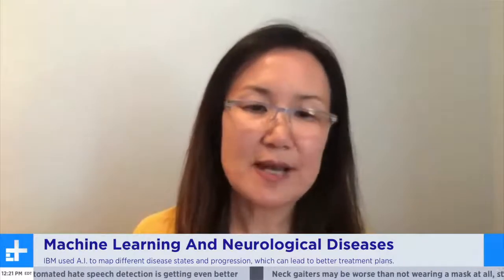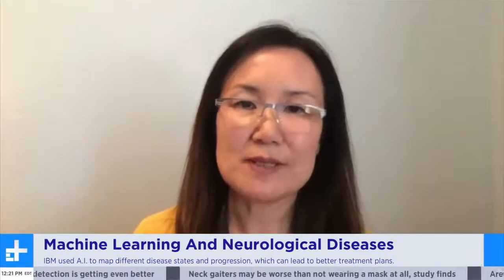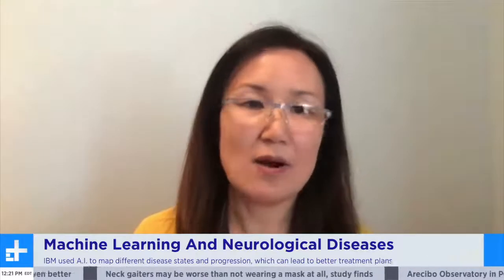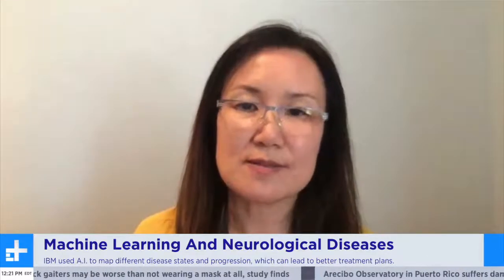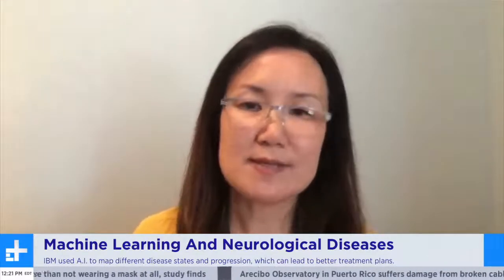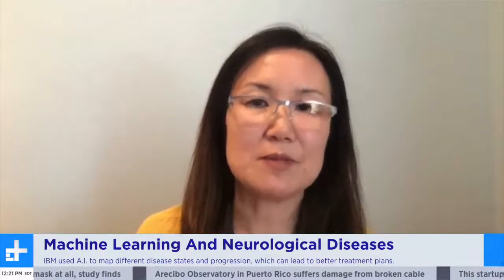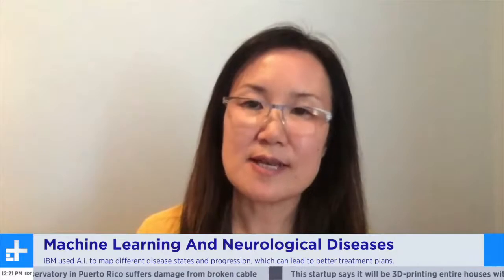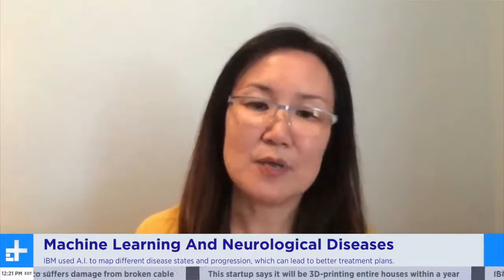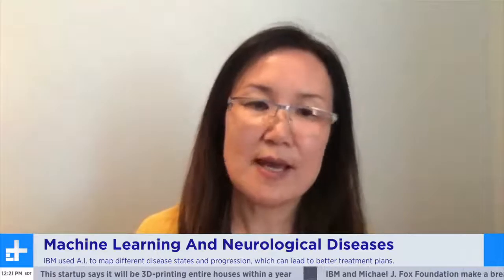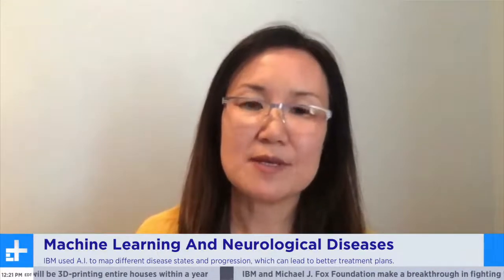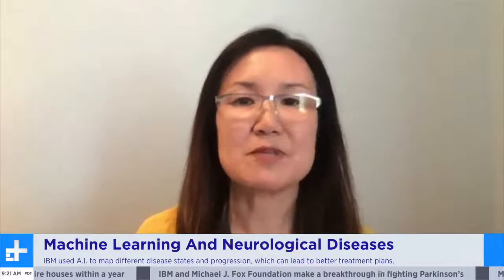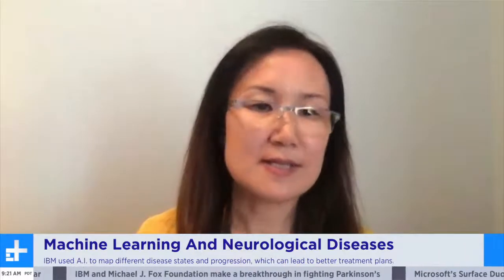And it also turns out that disease progression modeling is a very common challenge across many chronic conditions. So besides Parkinson's disease, we have also built similar models for other neurodegenerative conditions, such as Huntington's disease. We're also looking at ALS and Alzheimer's disease. And we have also applied similar methods to other types of chronic conditions, such as diabetes and COPD.